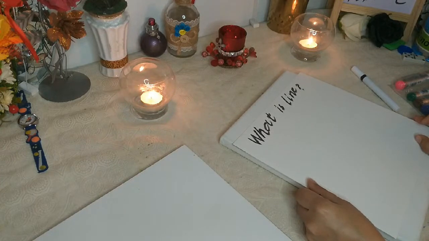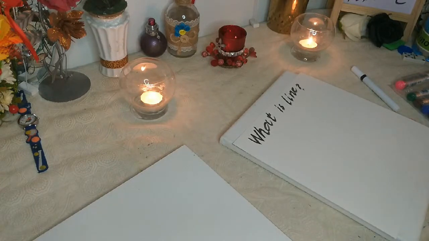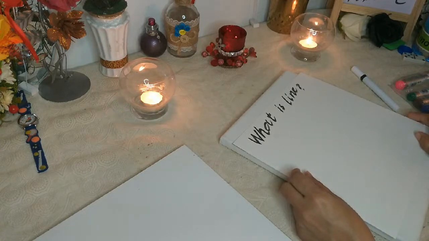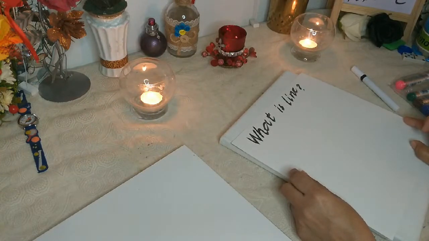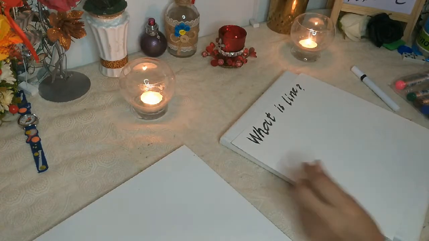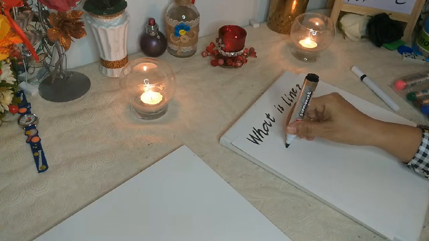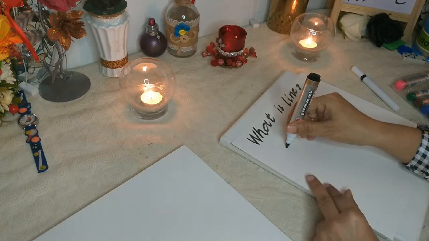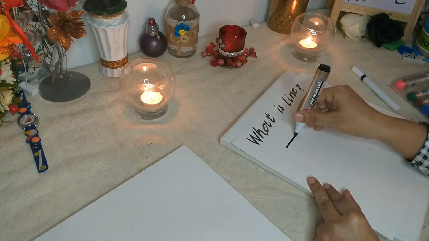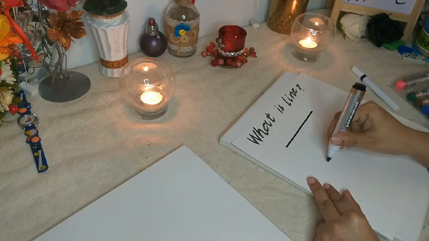A line in art is defined as a moving point in space, and it's one of the 7 elements of art: line, shape, color, pattern, form, texture, value and space. How can we say that it is a moving point in a space? To create a line, first of all, we create a dot and then we move this dot in any direction.